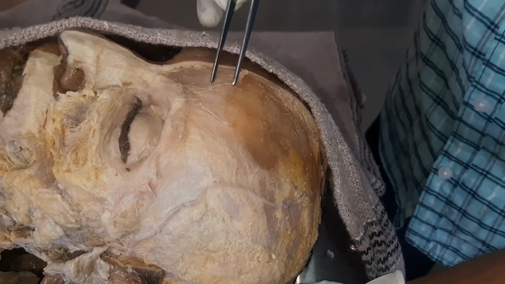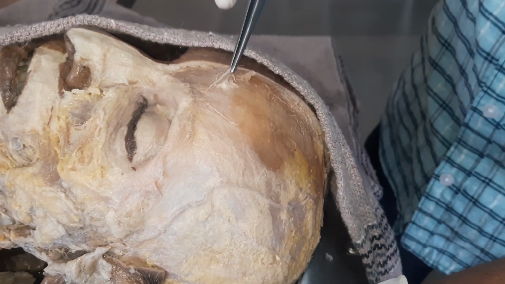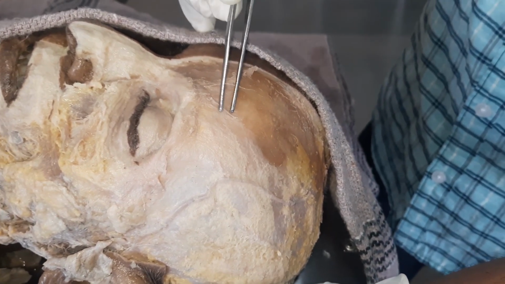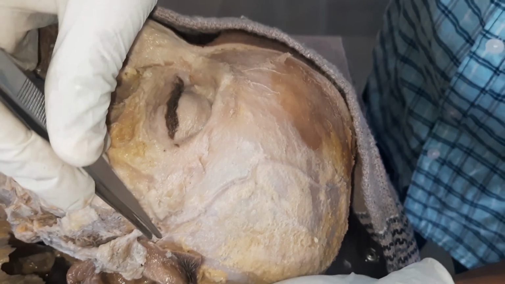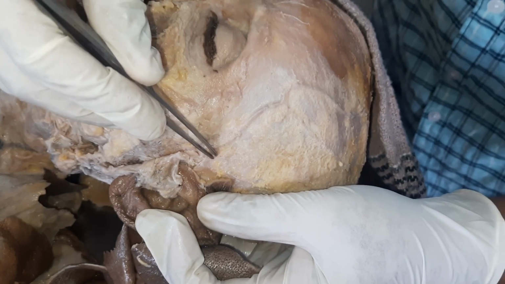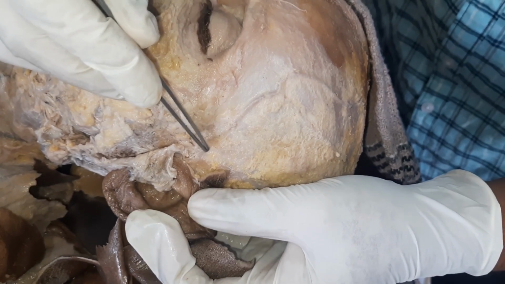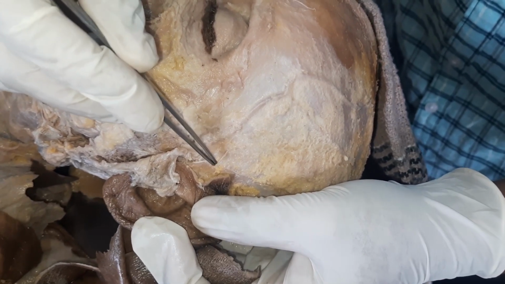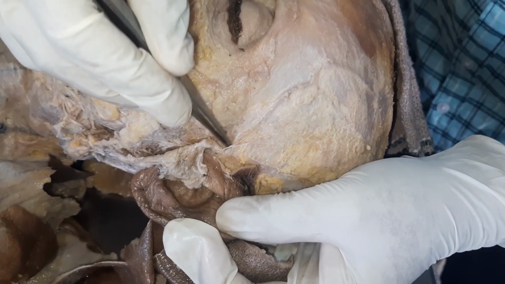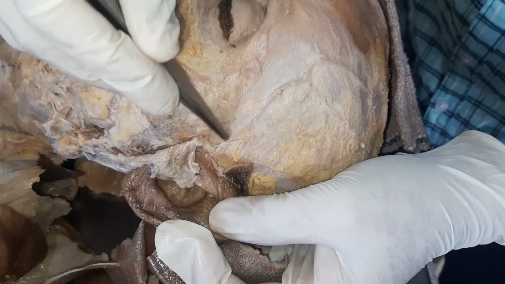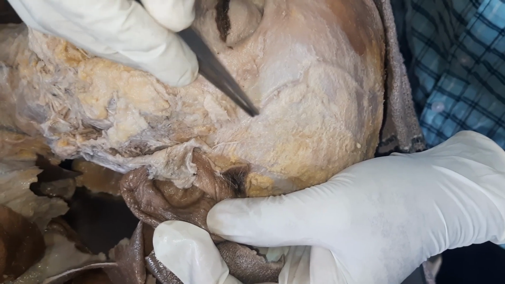We can see some of the nerves here. This is supratrochlear nerve, supraorbital nerve. Then we can see clearly here there is a nerve, that is auriculotemporal nerve. Auriculotemporal nerve accompanies this structure here. This is superficial temporal vessels, which is branch of external carotid artery.